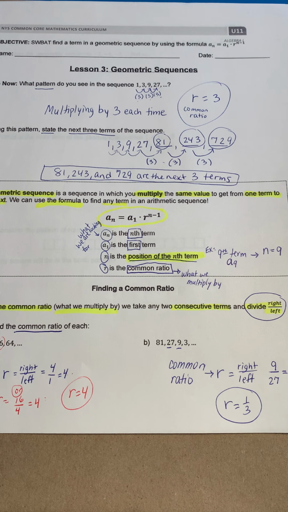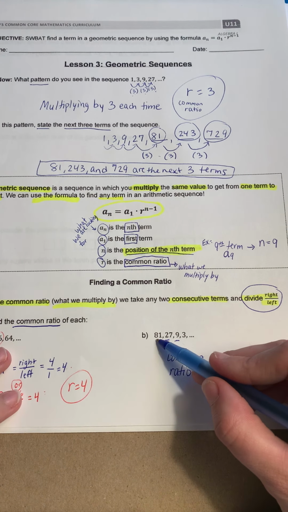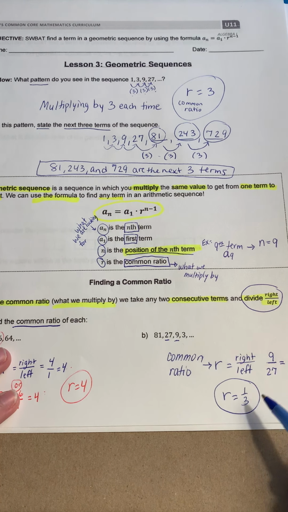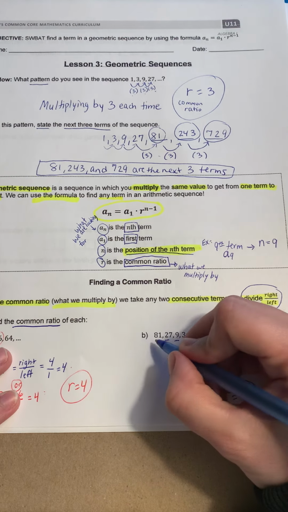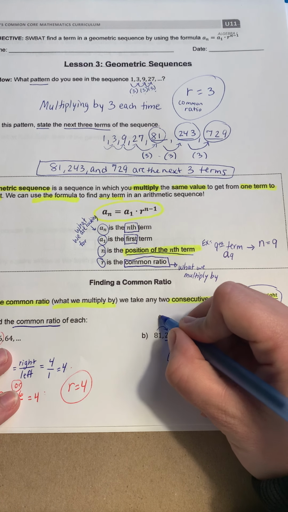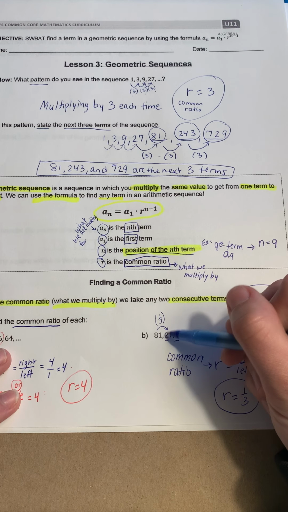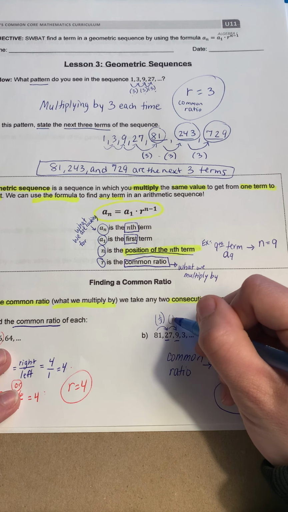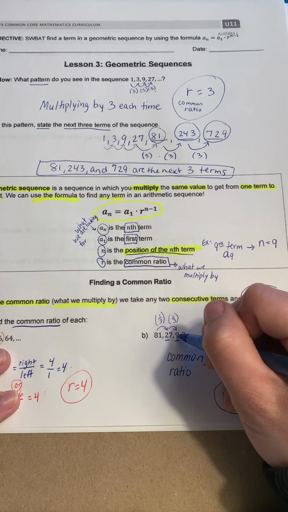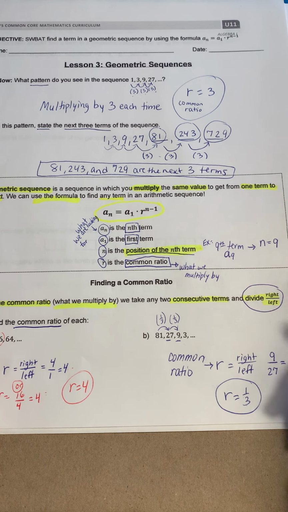Okay, if you ever wanted to check to see if you did your common ratio correctly, go back to the original sequence. By saying this is the common ratio, that means you're multiplying by 1/3. Well, 81 times 1/3, if you do that in the calculator, you're going to get 27. 27 times 1/3, you're going to get 9. 9 times 1/3, you're going to get 3.